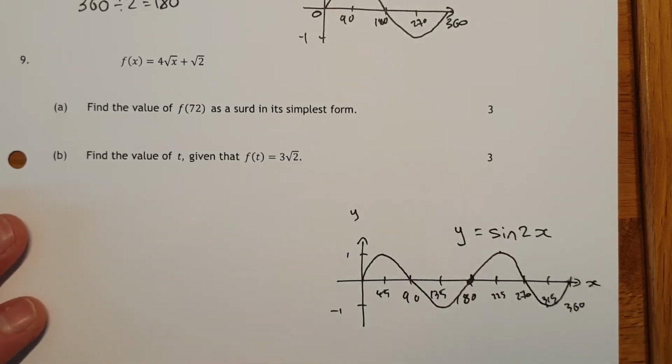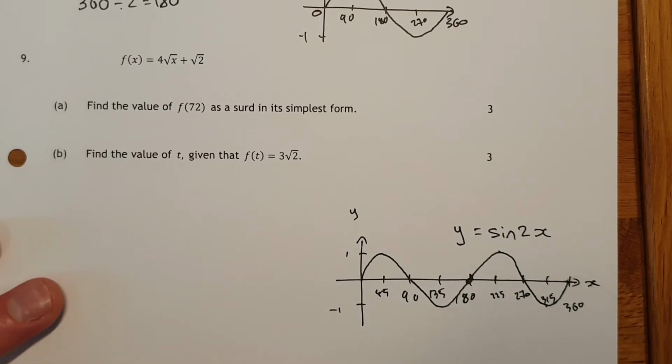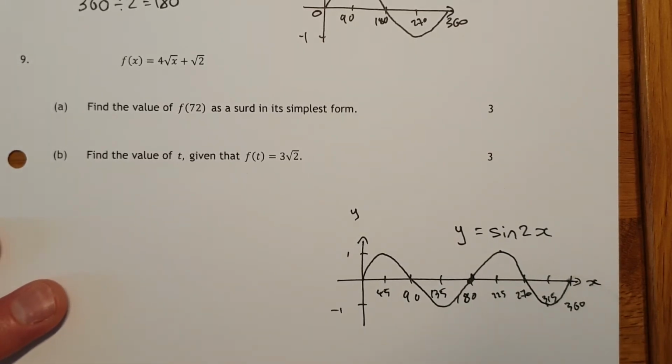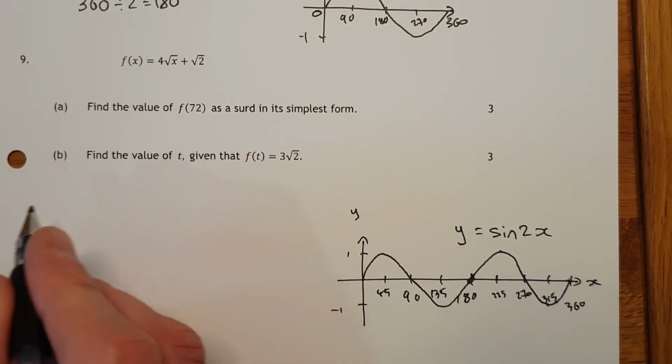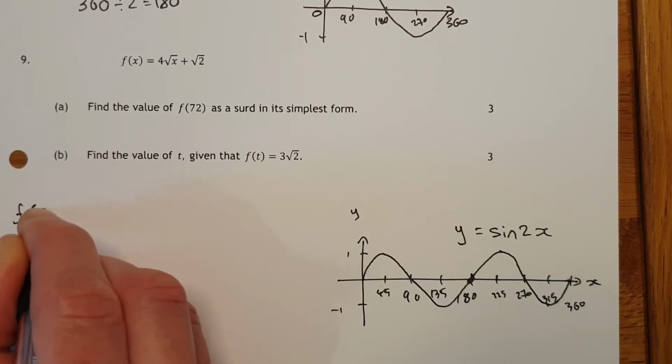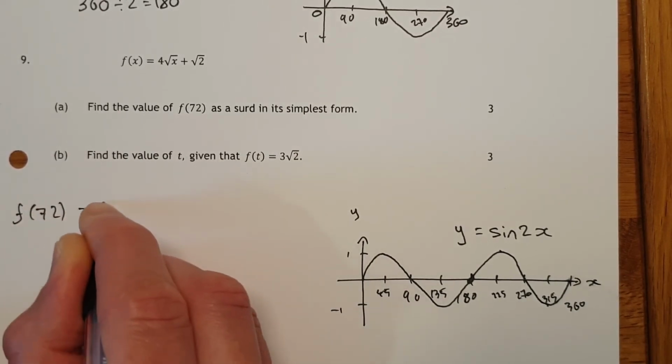Now, looking at question 9, it asks us to find the value of f of 72 as a surd in its simplest form. So we need to substitute in 72 in place of the x. So the f of 72, all the x's just get changed into 72s.